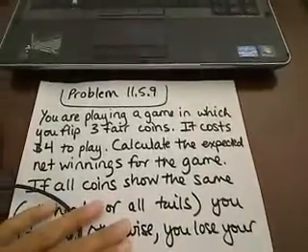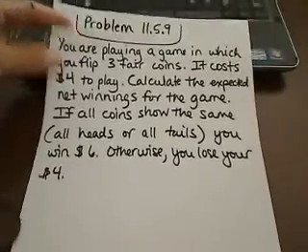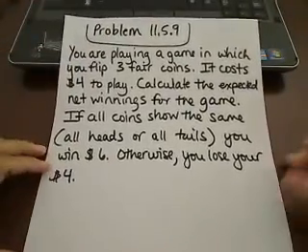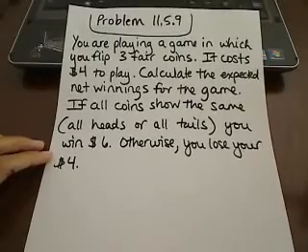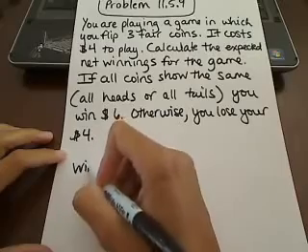Okay, so this is problem 11.5.9, and they tell us that you are playing a game in which you flip 3 fair coins, and it costs $4 to play, and we want to calculate the expected net winnings for the game. The game is essentially if all coins show the same, either all heads or all tails, then you win $6. Otherwise, you lose your $4. It's almost like we don't even really have to analyze this to see that this is a very, very unfair game. But let's analyze it anyways, and we'll see just how unfair it is.